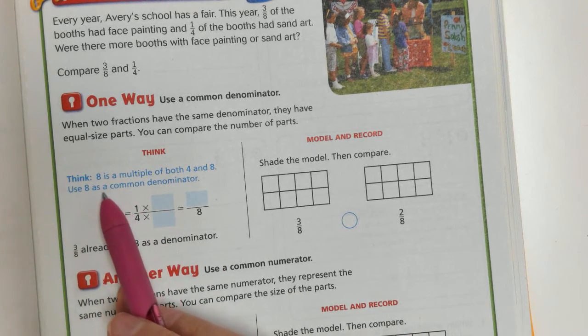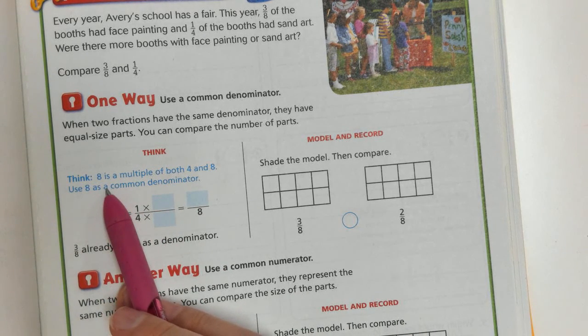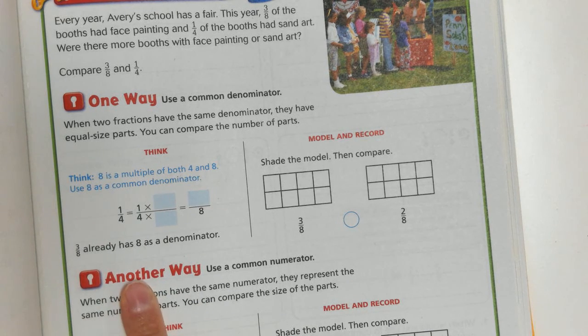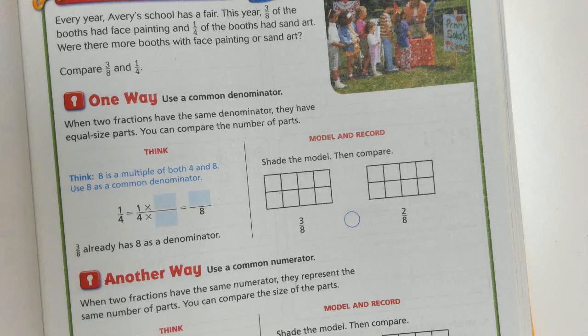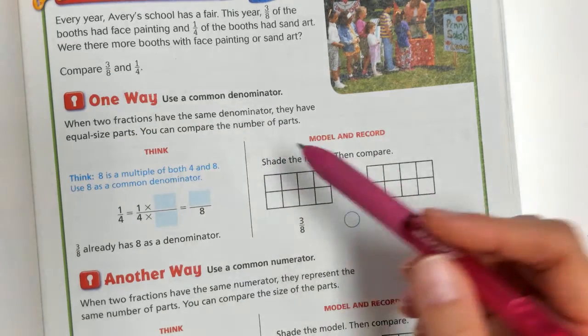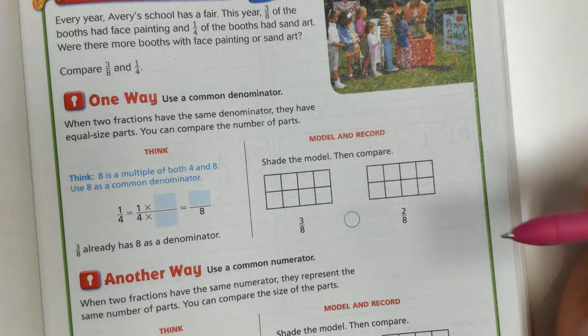So here's what they did. They thought, 8 is a multiple of both 8 and 4. Okay? So I'm going to make my common denominator 8.